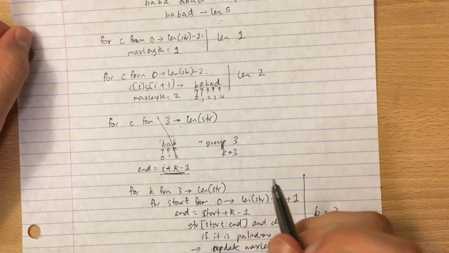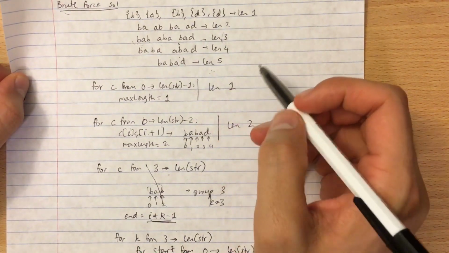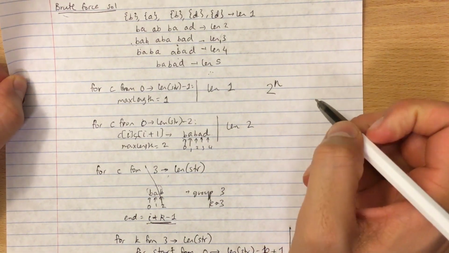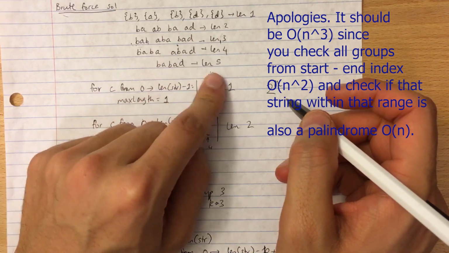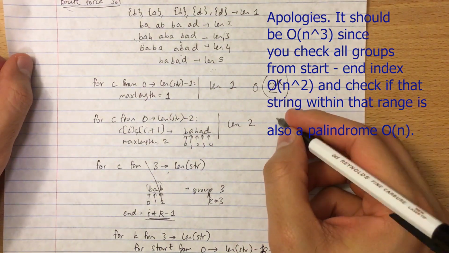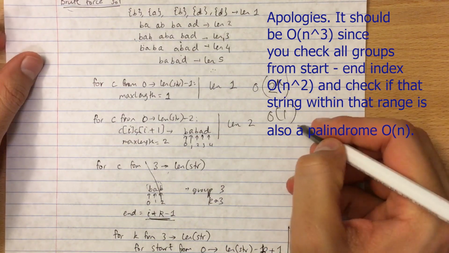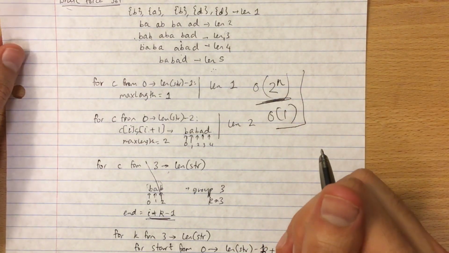Actually, not factorial, I think it's 2 to the n, because you're evaluating one character and five characters and so forth. So the time complexity would be exponential, and the space complexity would be O(1), which would be good because you're not using any space here. But the time complexity is not desirable, okay?